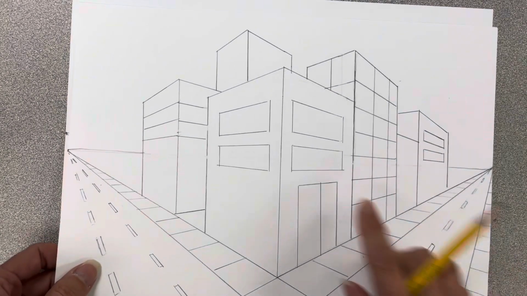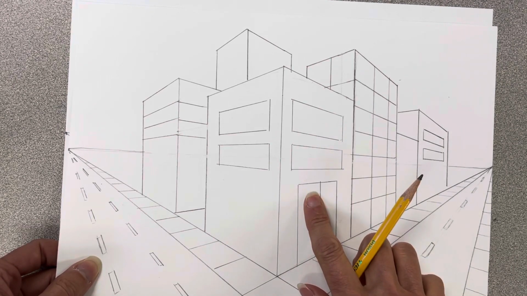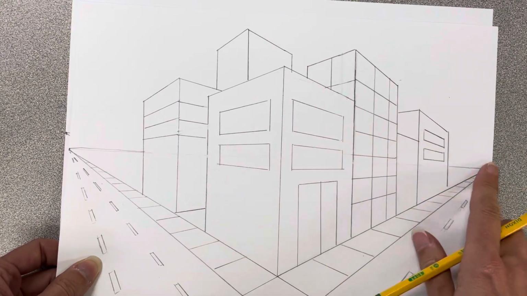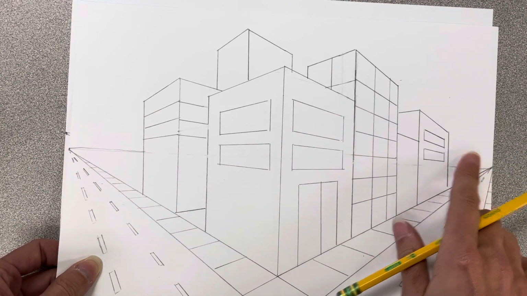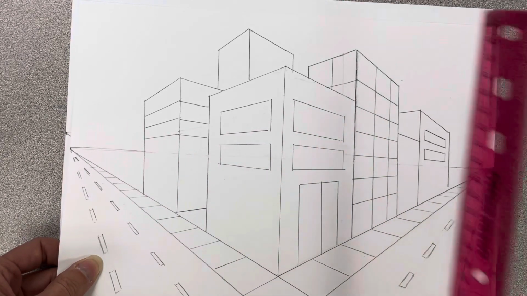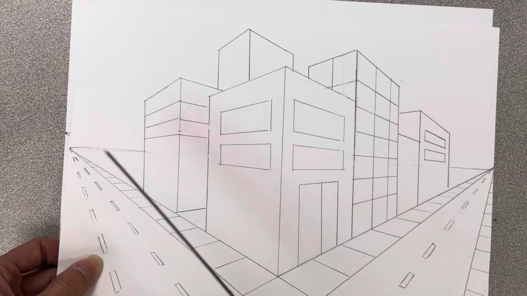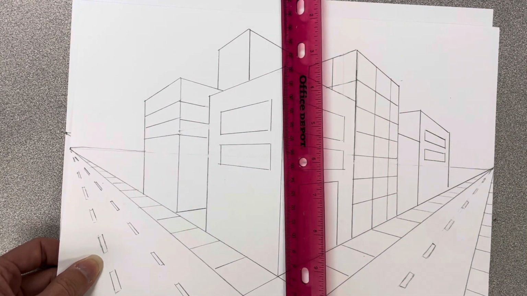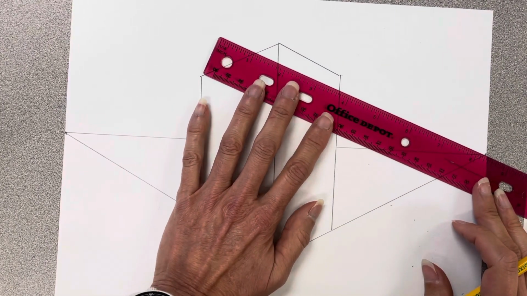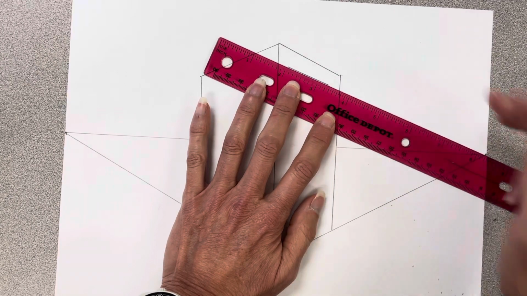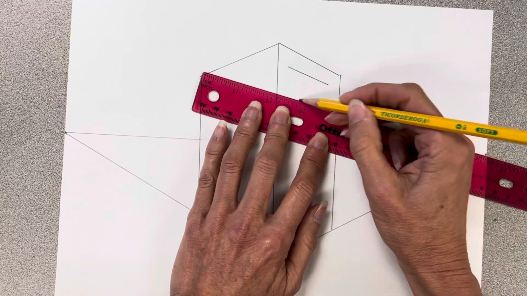All right, so if you have windows on the right side or a door, those lines are going to line up with the vanishing point. So you've got lines that are going towards your right vanishing point, and then these lines are vertical. So in a 2-point perspective drawing, all of your lines are either going to go to the right vanishing point, to the left vanishing point, or they're going to be vertical. So we'll draw a couple windows here. So the tops and bottoms of these windows will go to the right vanishing point because it's on the right side of our building.